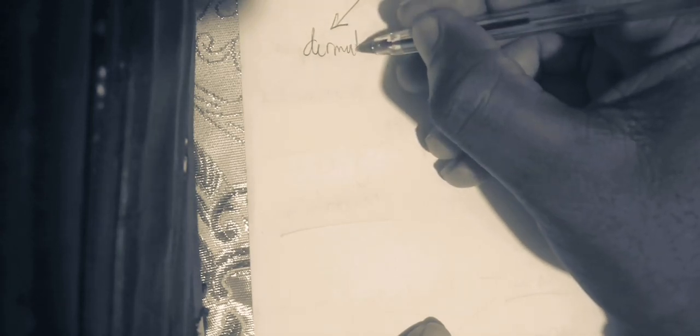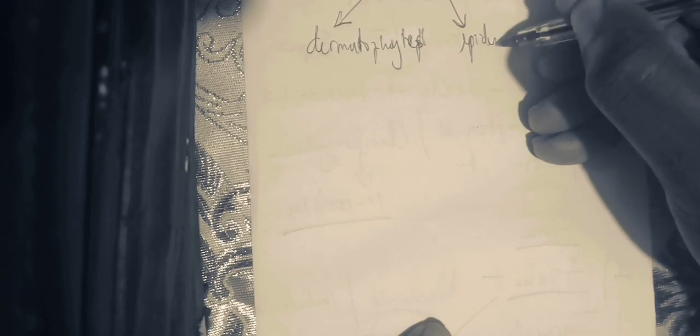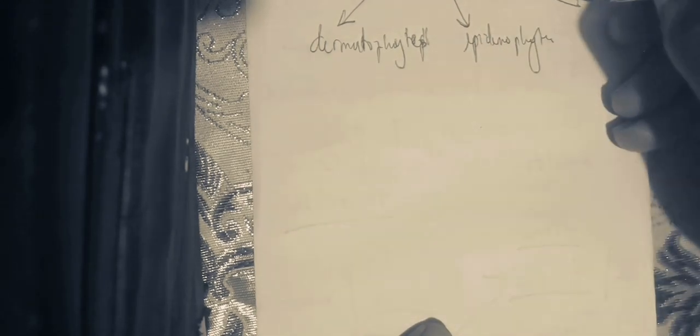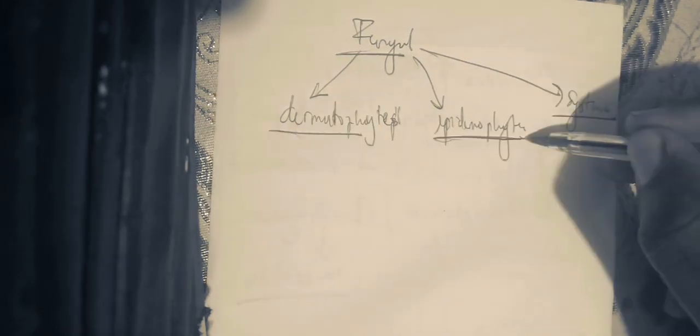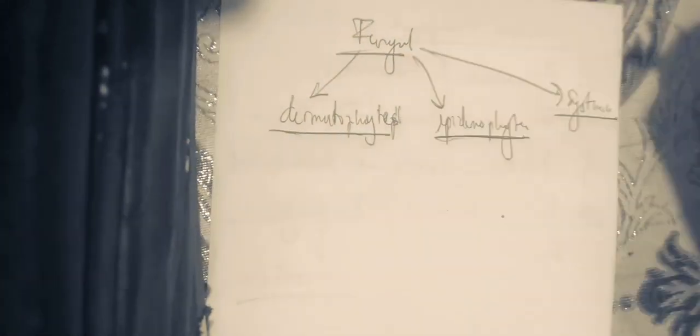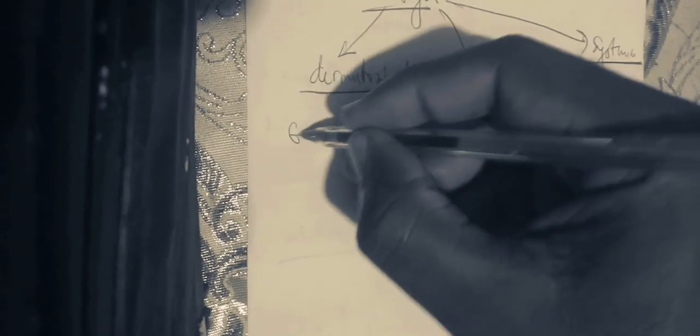So, fungal infections. For fungal infections, you need to know that fungi are divided into dermatophytes, epidermophytes, and the systemic fungi. Is it clear? Those are the three major classes of fungi you need to understand. The first one you're going to start with is the epidermophytes, the second is the dermatophytes, and the last is the systemic fungal infections. So let's start with the epidermophytes.